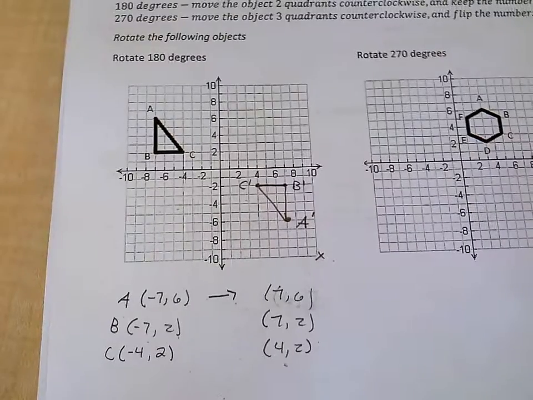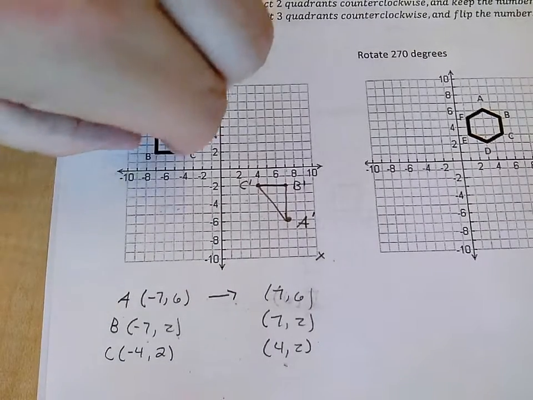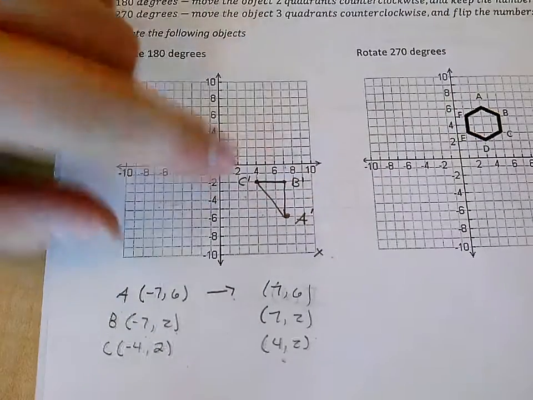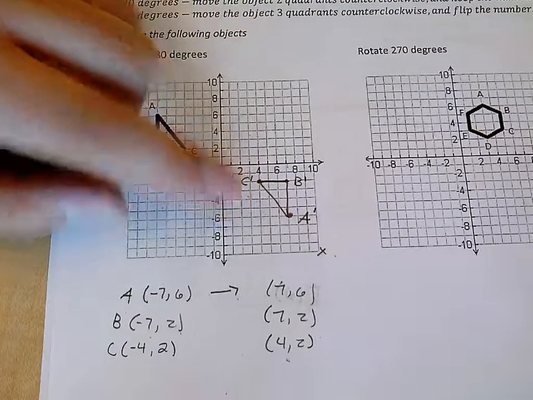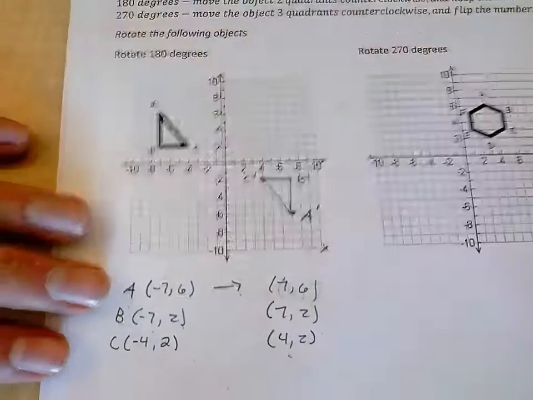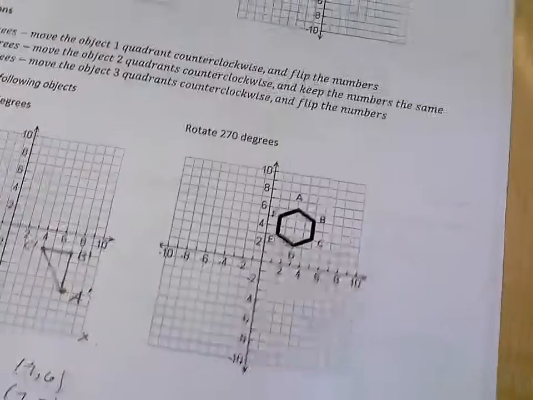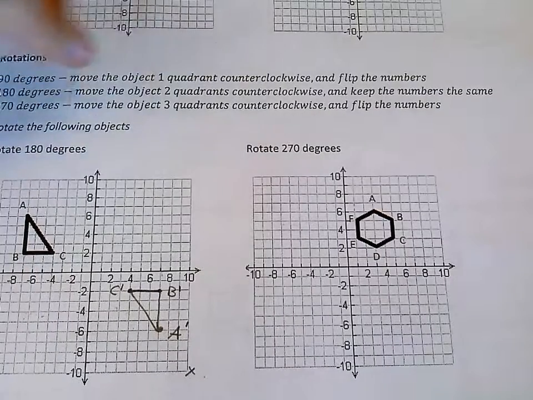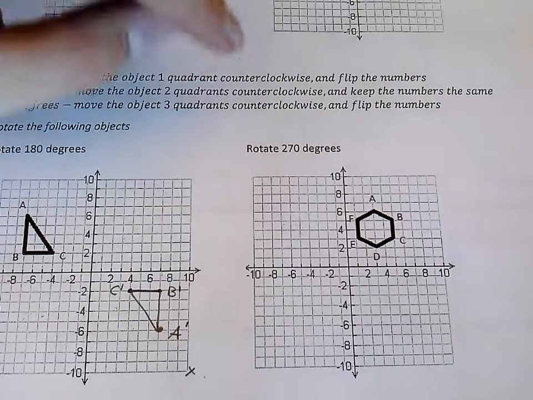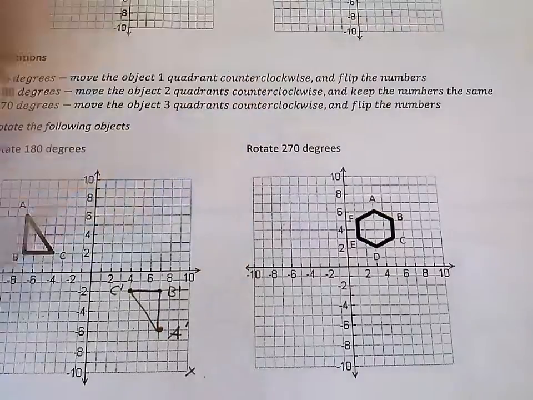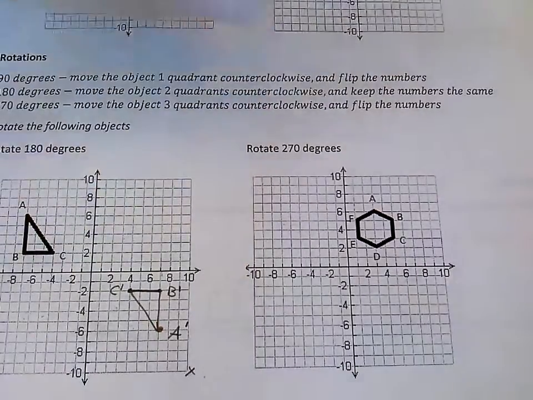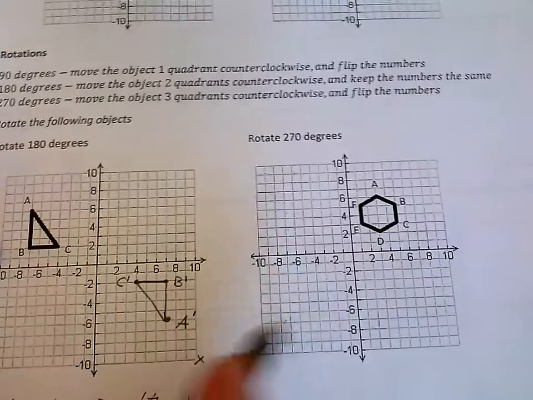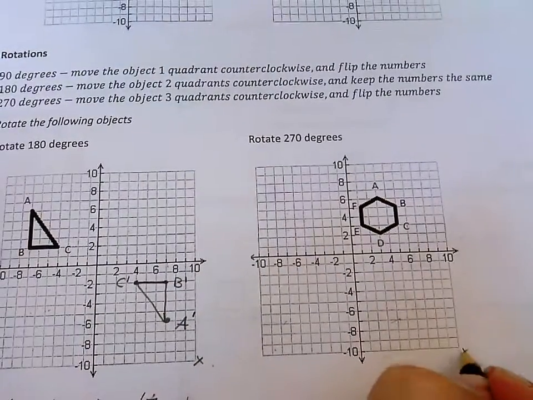And as you can see, what it looks like is I took this triangle, I rotated it, and I rotated it again, so now it's upside down right here. So that's what it means by rotating 180 degrees. This time, we're going to rotate 270. 270 says move the object 3 quadrants counterclockwise and flip the numbers this time. The last time we kept them the same, this time we're going to flip them. So we're going to count 1, 2, 3. We're going to end up back here.